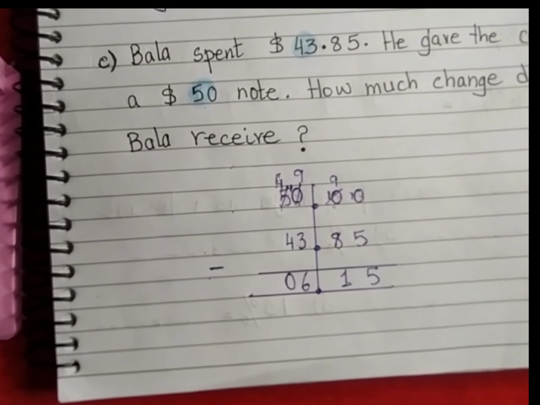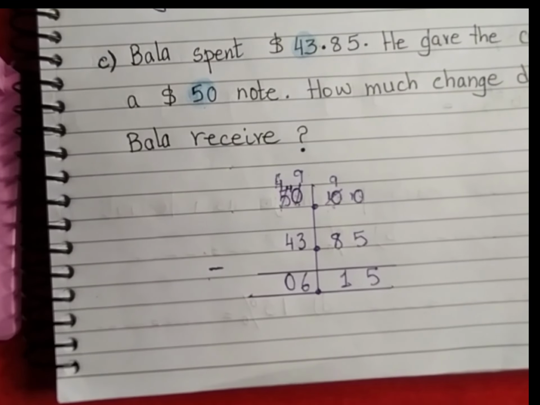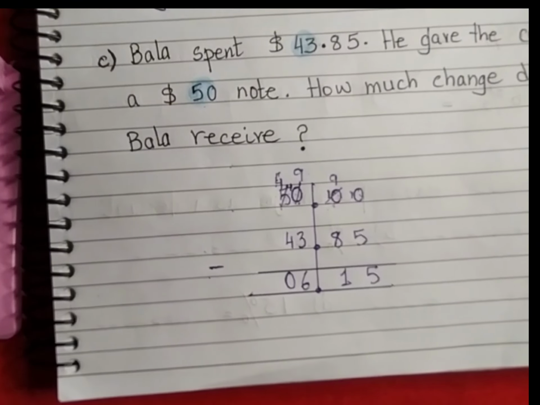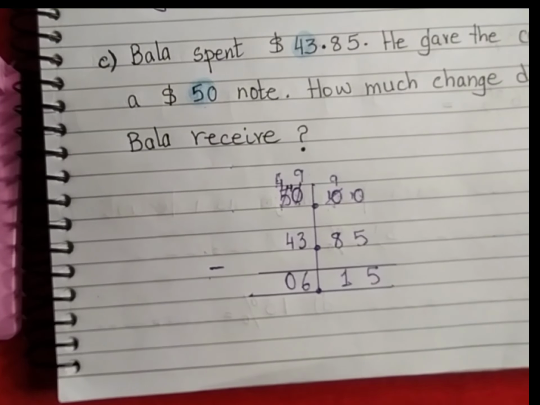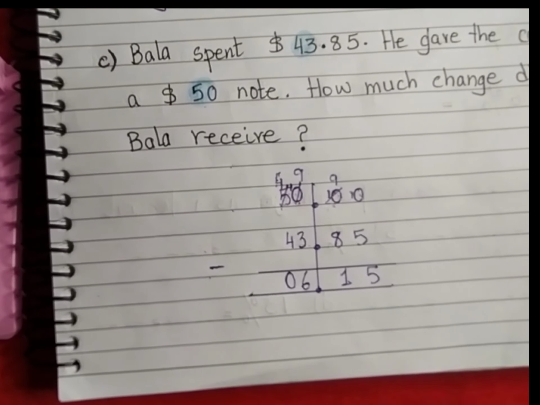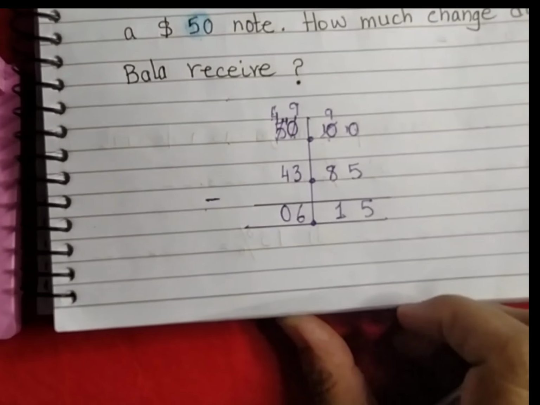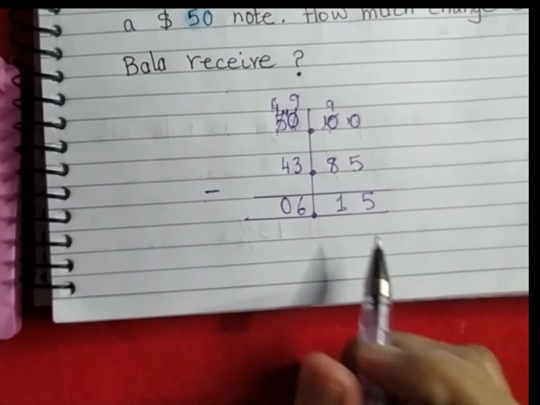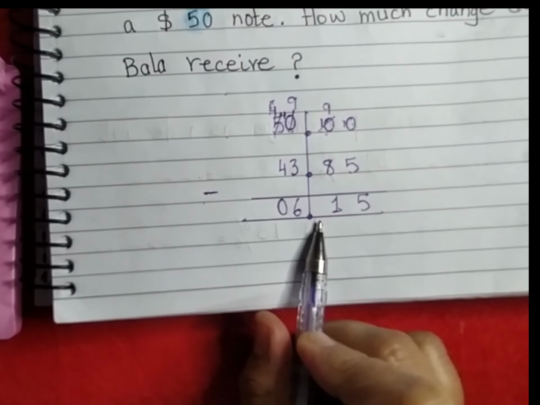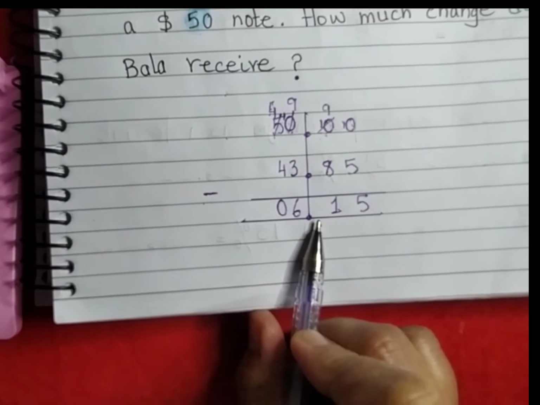6.15. Children, I've always seen you rushing towards the canteen area and you sometimes have 500 rupees. I'm just talking about rupees right now. And then you get the change back. So if you know your addition and subtraction well, then you will never be wrong. So Bala was smart enough and he calculated the money and he got $6.15 left. So how much change is he getting from the shopkeeper or from the cashier?